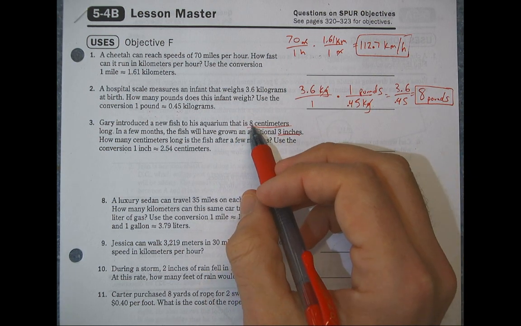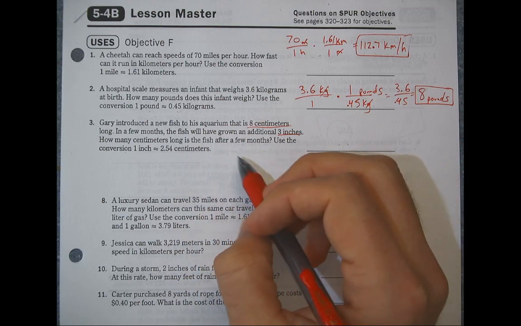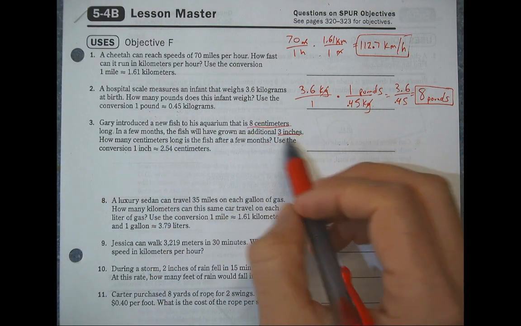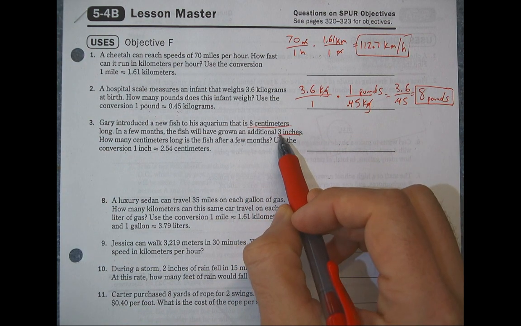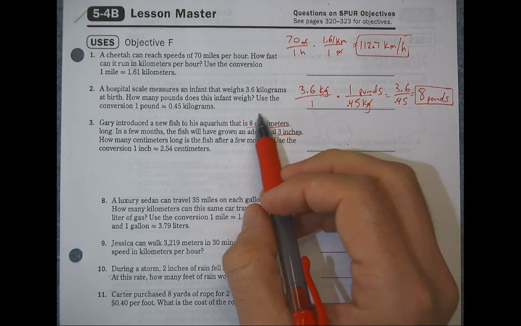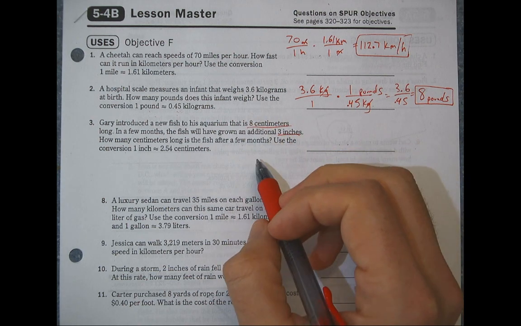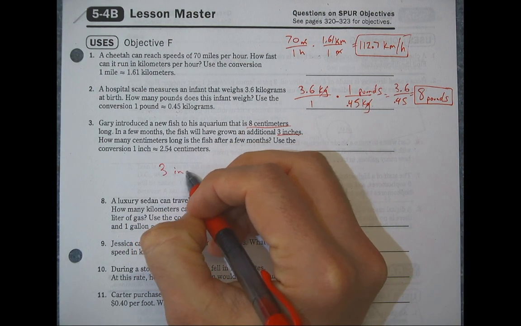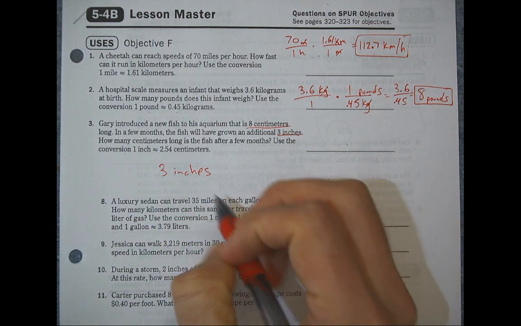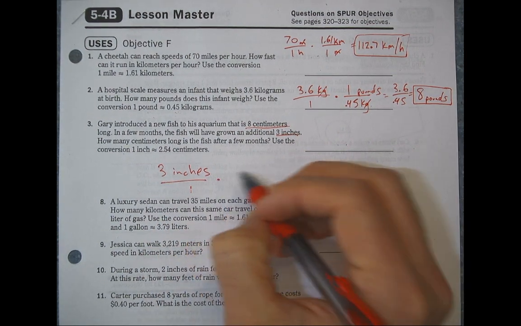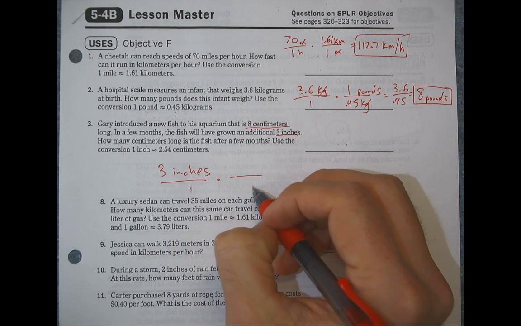We are going to need the 8 to figure out how long this fish is now. But in terms of conversions, they want the answer in centimeters. This is already in centimeters. So we need to convert 3 inches into centimeters so we know how much it's grown in centimeters, and then add it to the original 8 that it already was, and that's going to give us our total. So what I'm actually converting is 3 inches. Now again, it's not 3 inches per hour or anything like that, so it's just over 1, and I'm going to multiply this by my conversion rate.